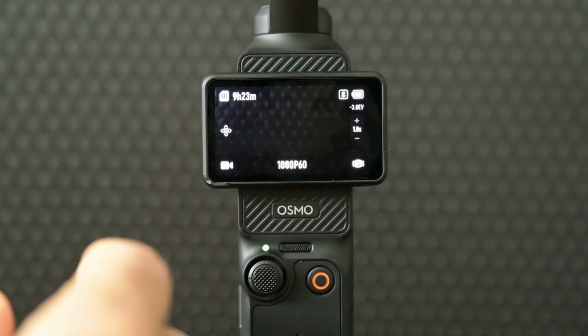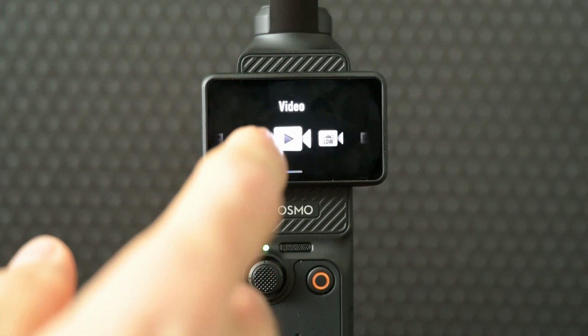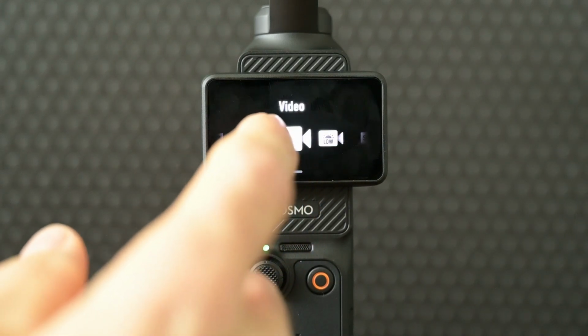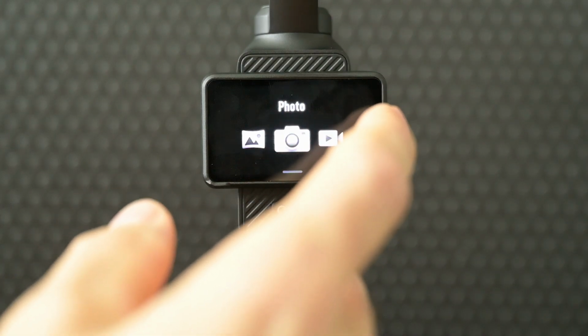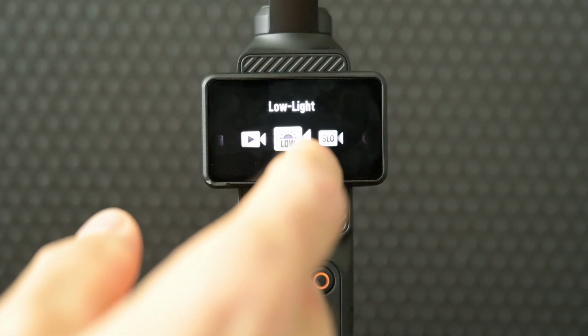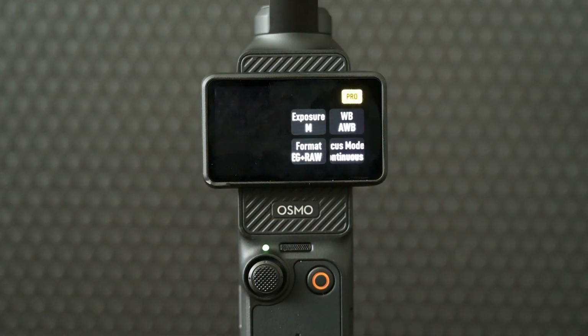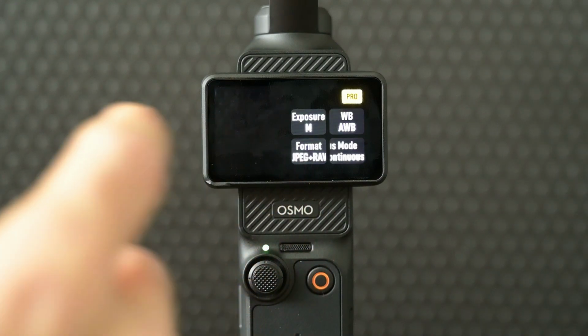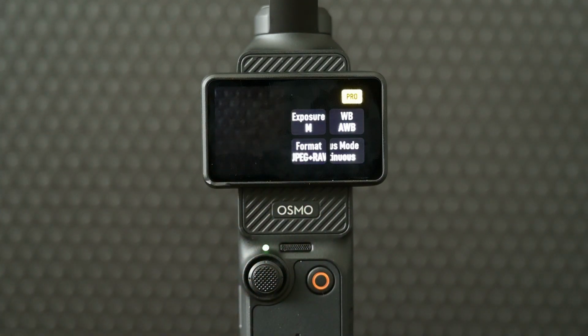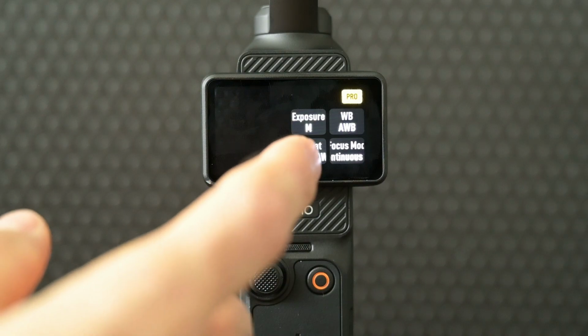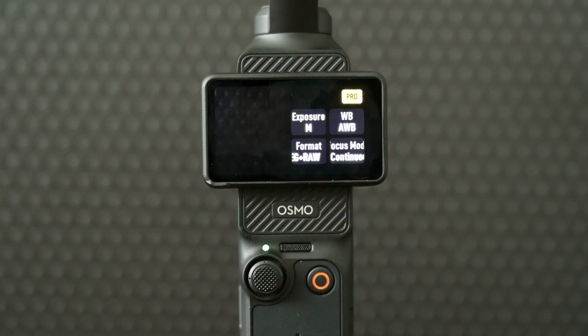Those settings are going to change again depending on if you're in video mode or photo mode. So we'll just take a look here, for example. Sliding over, same idea. Exposure, if you want JPEG or JPEG and RAW. Anybody that edits your photos, you're going to want to have JPEG and RAW. For some reason, it doesn't let you do just RAW, kind of annoying. So you always end up with 2 files.